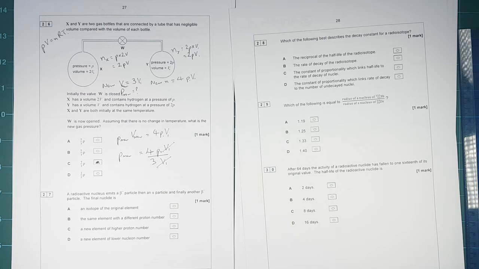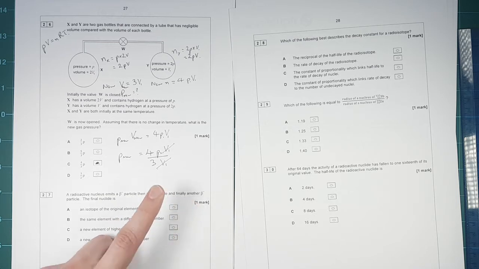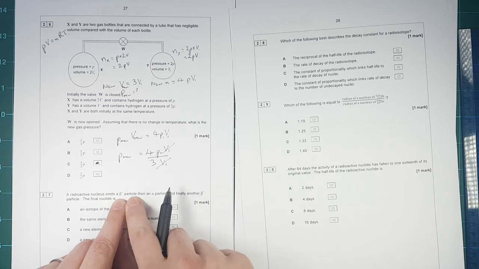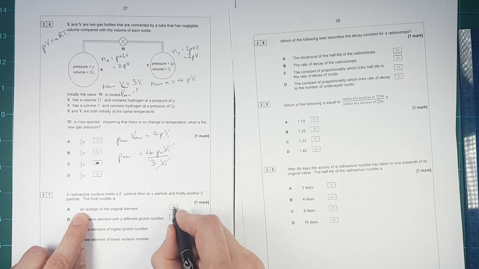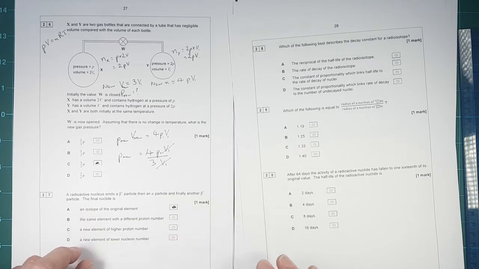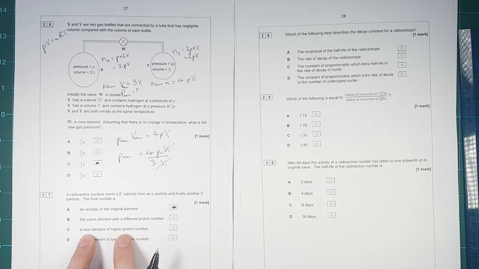Remember to ignore everything that's constant, because it all just cancels itself out, and only deal with the things which are variable. Okay. 27. A radioactive nuclei emits a beta, then an alpha, then a beta minus. So that is going to increase proton number twice, and that's going to reduce it twice. So the isotope will have the same proton number, so it will be the same element. Well, same element with a different proton number, that's obviously nonsense, because that's the definition of an element, is constant proton number. A new element with a higher proton number, no, it's going to be the same, and a new element with a lower nucleon number, no.